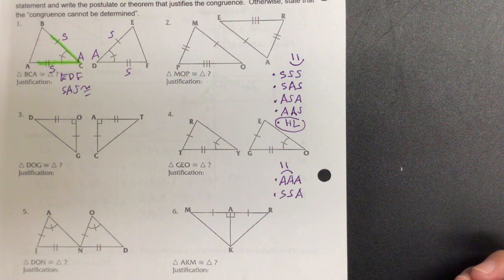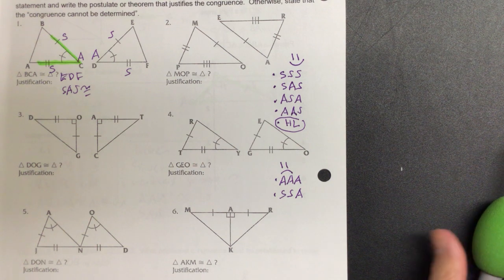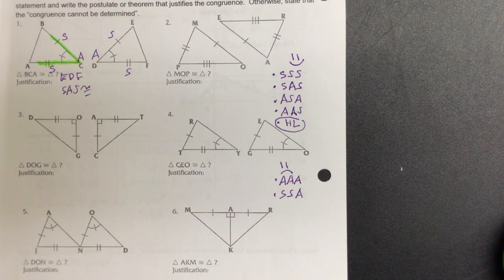Any idea as to why angle, angle, angle does not work? Imagine an equilateral triangle, a small equilateral triangle. Aren't all the angles congruent? If I give you a large equilateral triangle, are the angles still congruent? They're all 60. So I know they're similar, but they're not congruent. Okay? That I can prove to you.